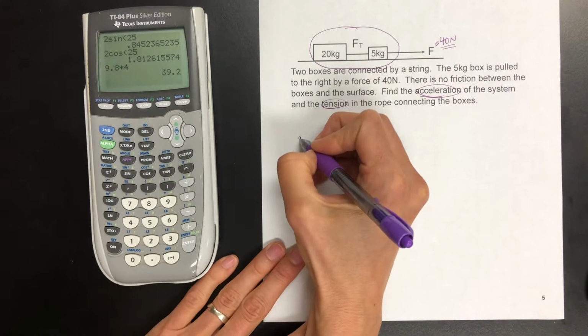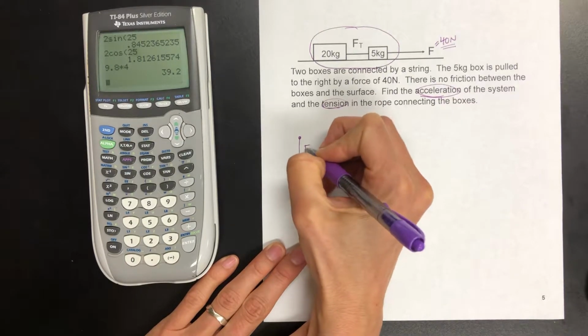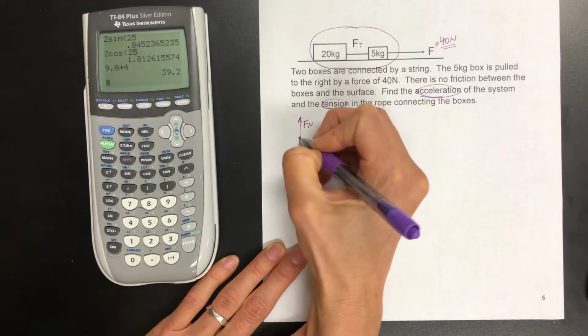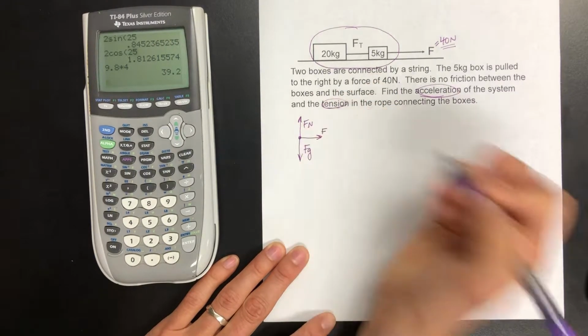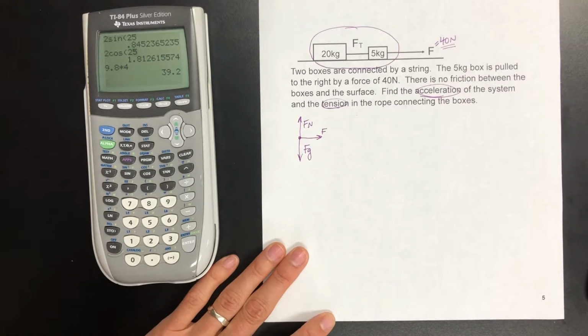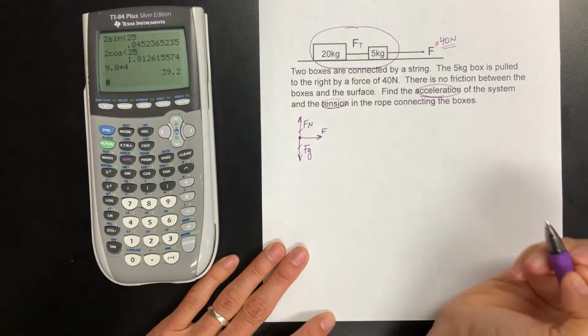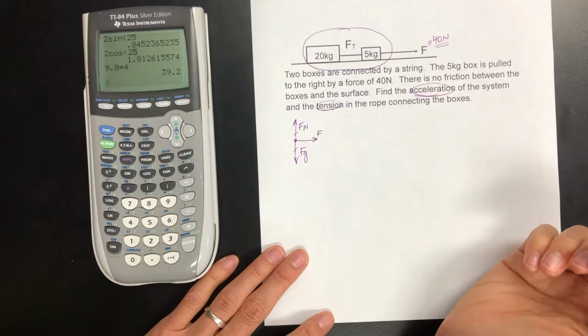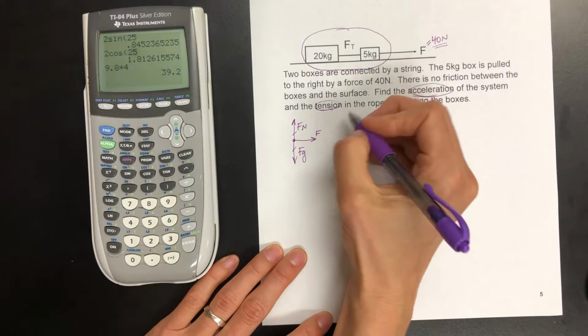So I would draw my force diagram, and I would have force of gravity acting down, normal force acting up, and then my force applied. It's just a force to the right. So these are going to cancel out, and they don't affect the problem, so I'm not even going to write a net force equation for the y direction. I'm just going to focus on the x direction.